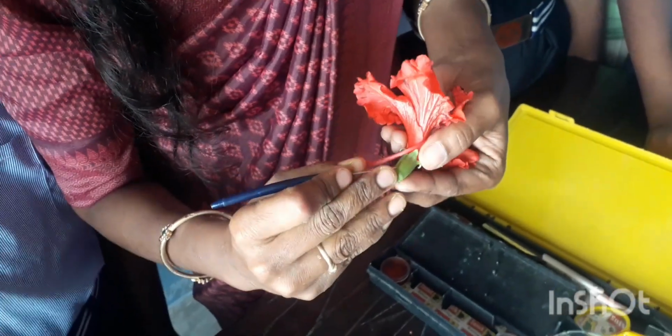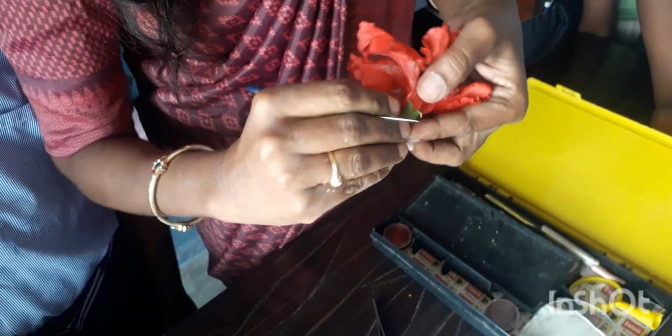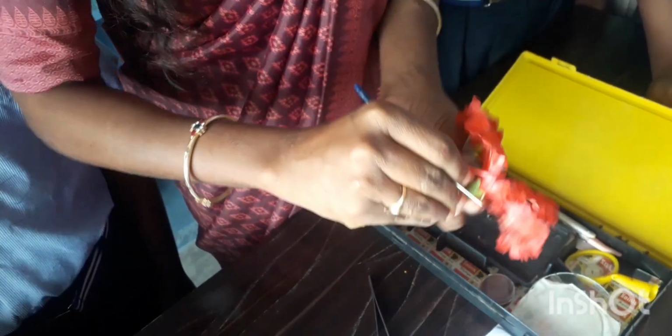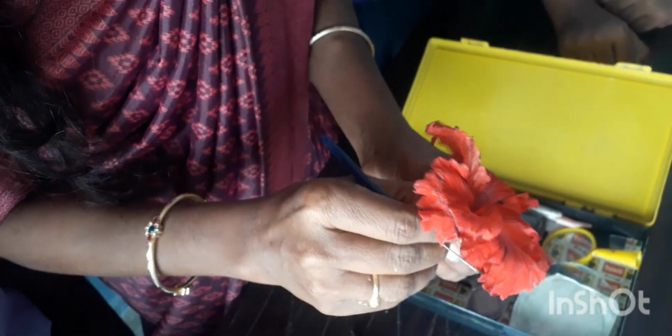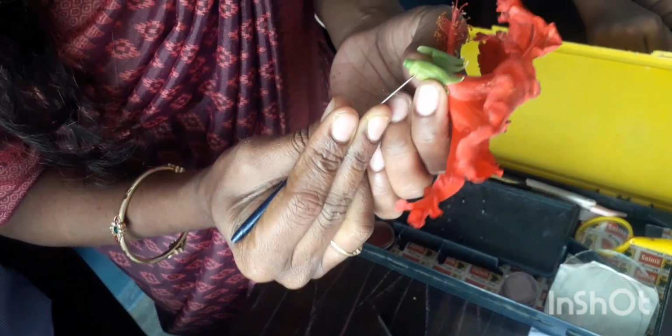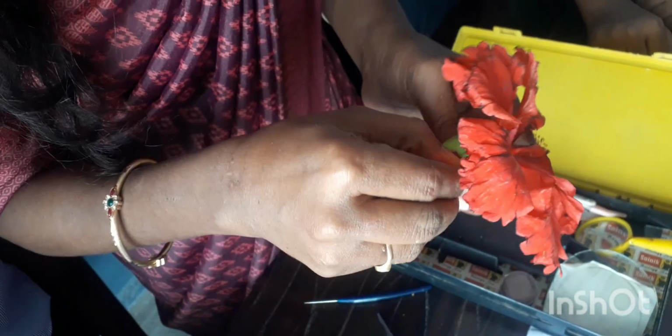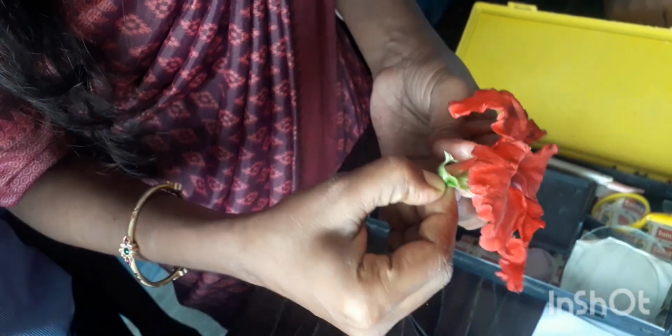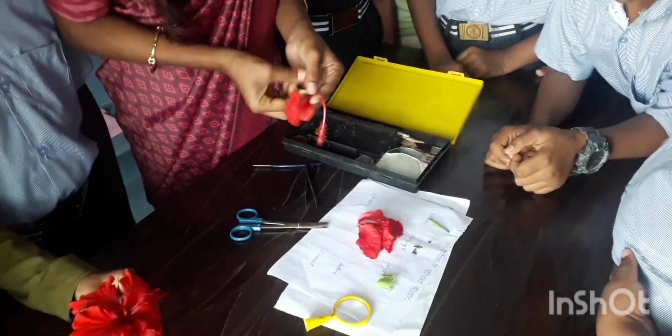And the next part, calyx. Calyx is made up of 5 sepals. All sepals are fused, gamosepalous. Gamosepalous. Slowly remove the calyx with the help of the needle. The next part is corolla, so remove it slowly.